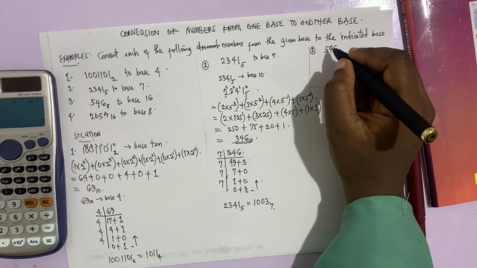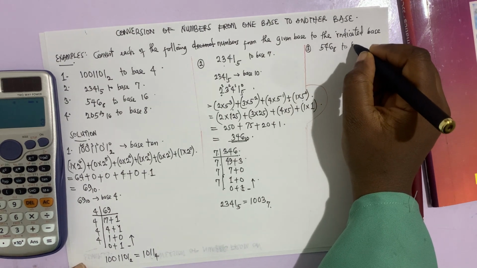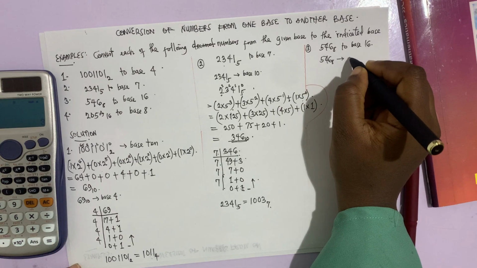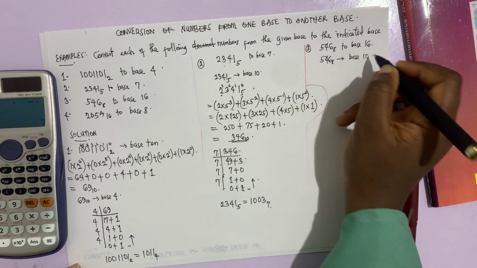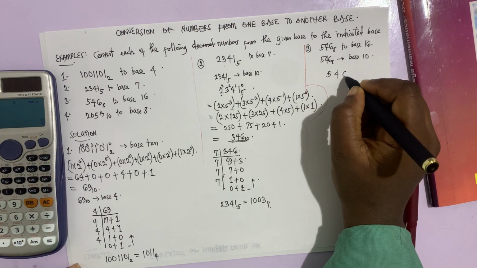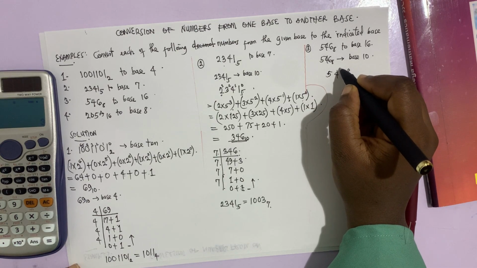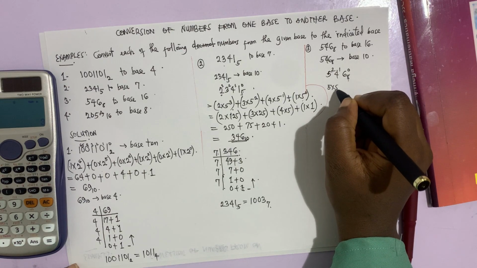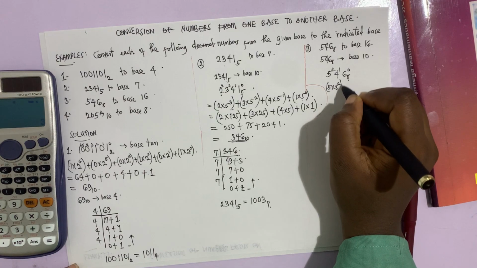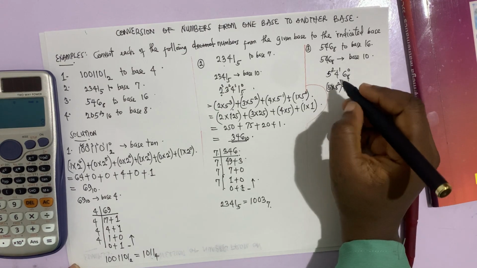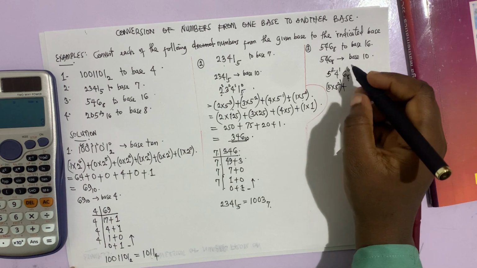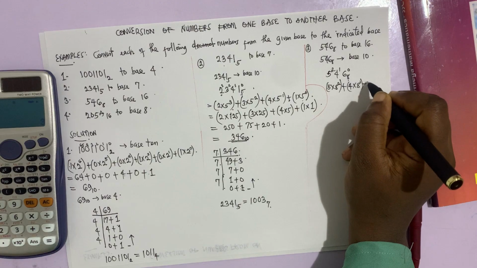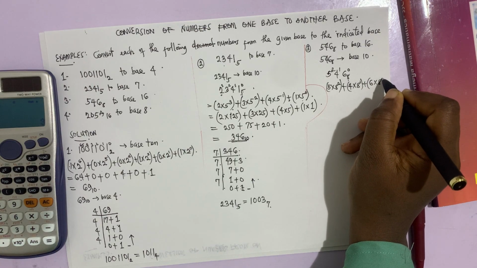Next, convert 546 base 8 to base 16. We first convert this to base 10. To convert this to base 10, label the digits of 546 with indices 0, 1, 2. Take the first digit, 5, times the base 8 raised to the power 2, which is the index given to it, plus the next digit, 4, times the base 8 raised to the power 1, plus 6 times 8 raised to the power 0.